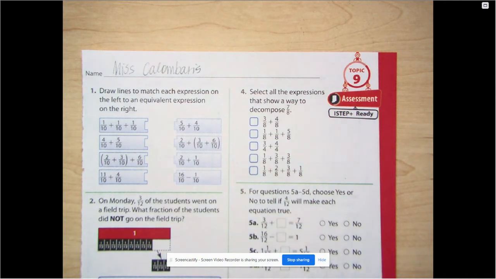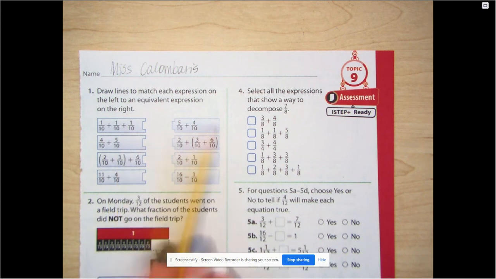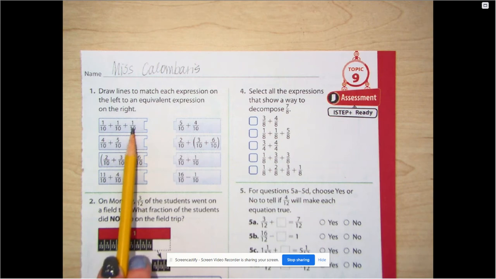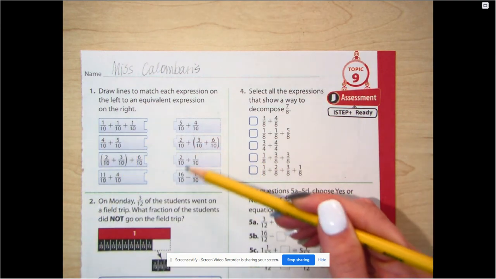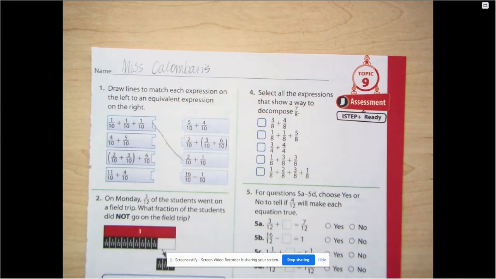Okay. So we need to take a look at everything on the left and find what equals the same thing on the right. So I see this first box is 1/10 plus 1/10 plus 1/10. I know that equals 3/10. So over here, I'm going to find what equals 3/10. And I see it. It's right here, 2/10 plus 1/10. Does that make sense? Okay.